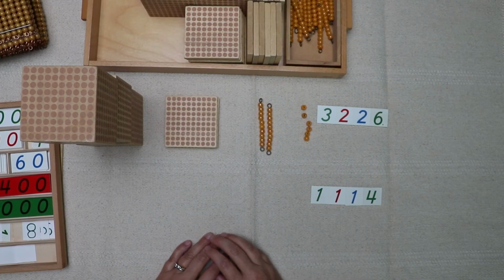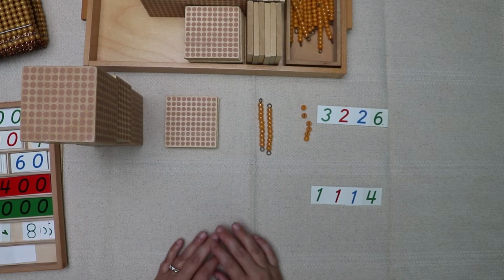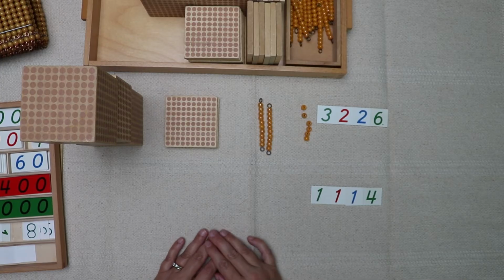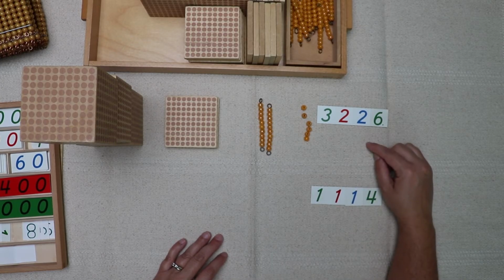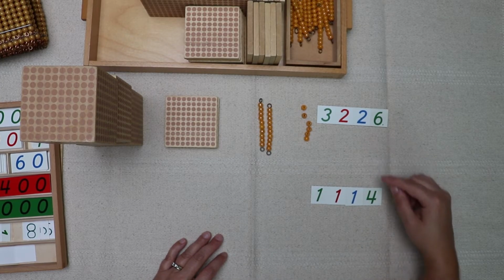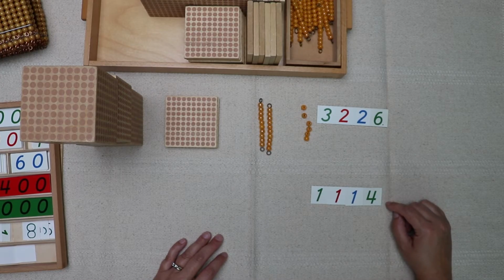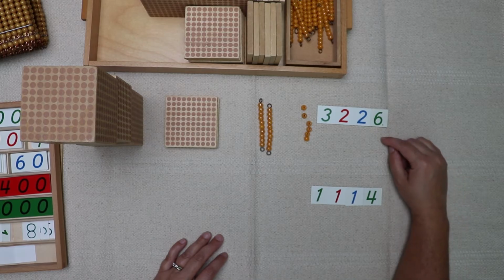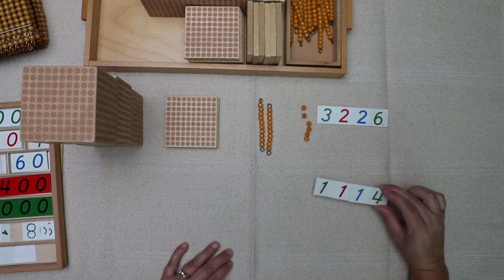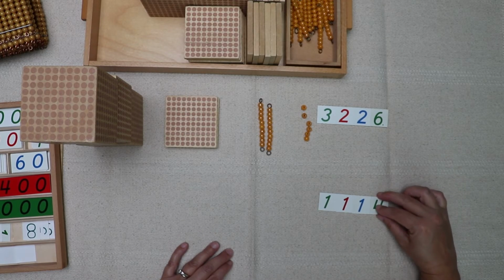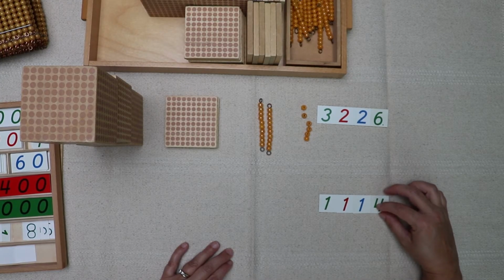For static subtraction with the golden beads, no exchanges, no regrouping, we start with the minuend at the top and we will pull the subtrahend down. We'll take the subtrahend away from the amount that we have. I've made the subtrahend in the numeral cards, so we know how much we need to take away.